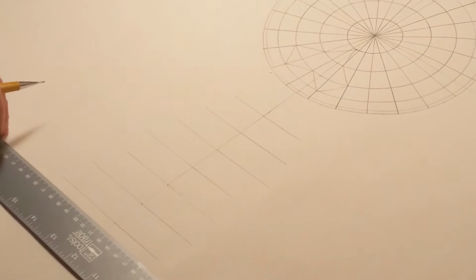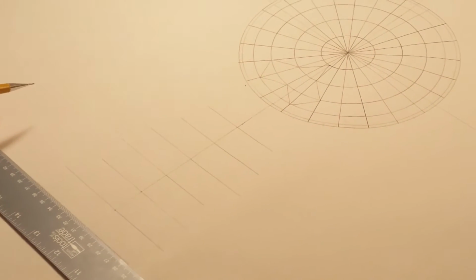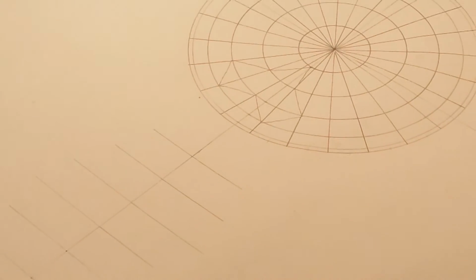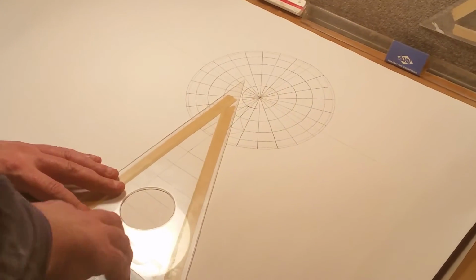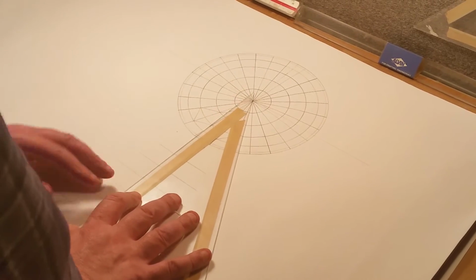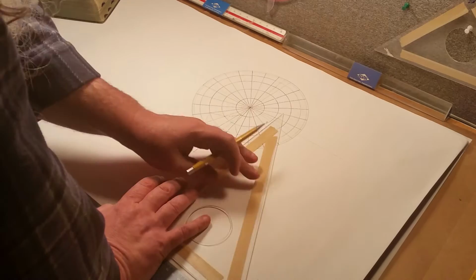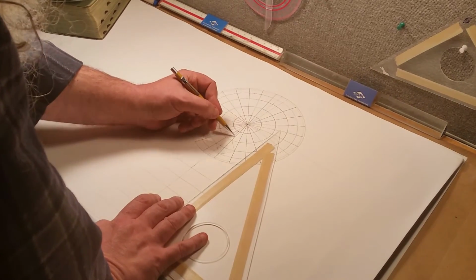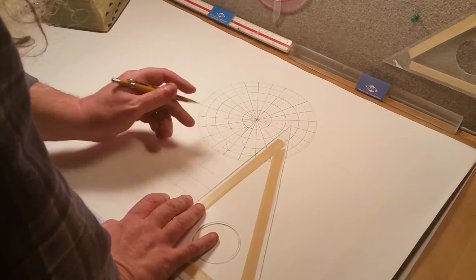Okay, so now we have these lines laid out here. What we're going to do now is project down all these points where they intersect along this line and along this line, so we're on either side of our center line.